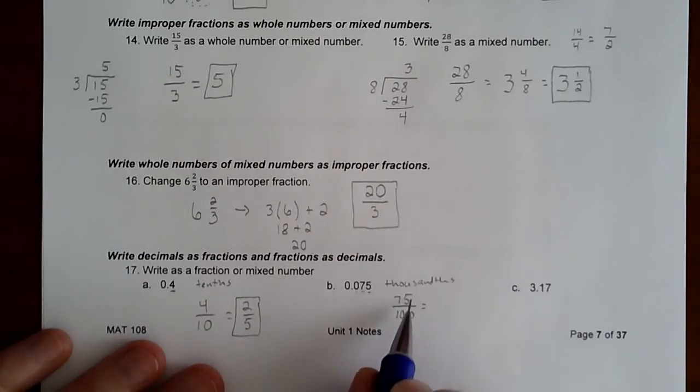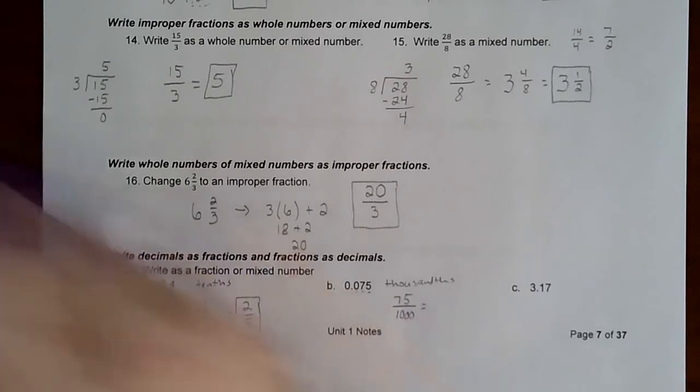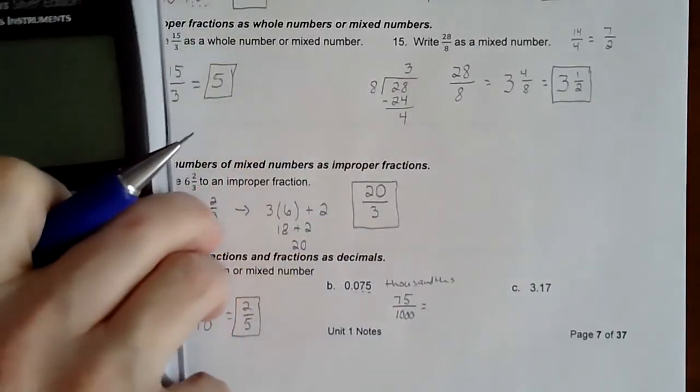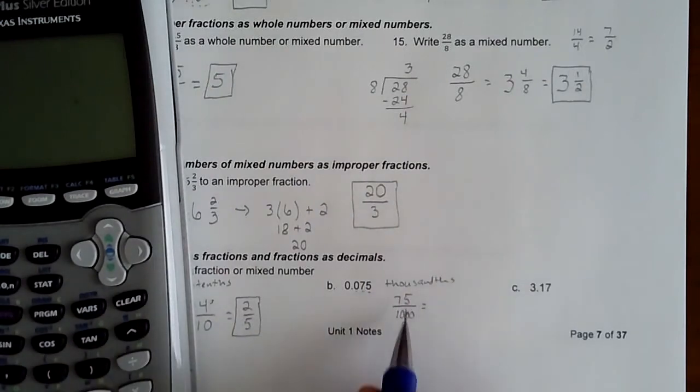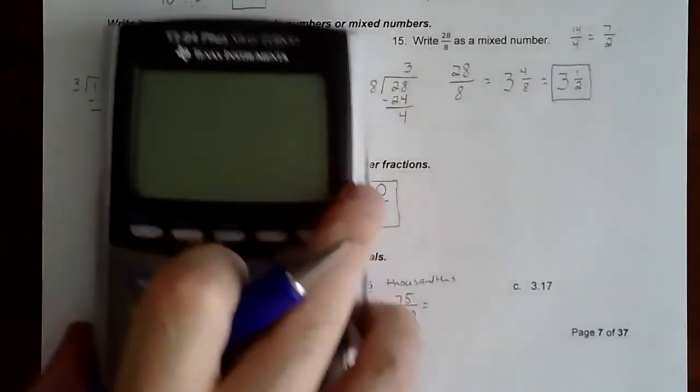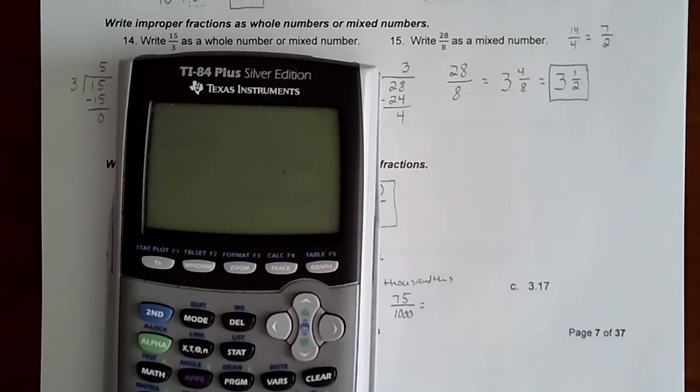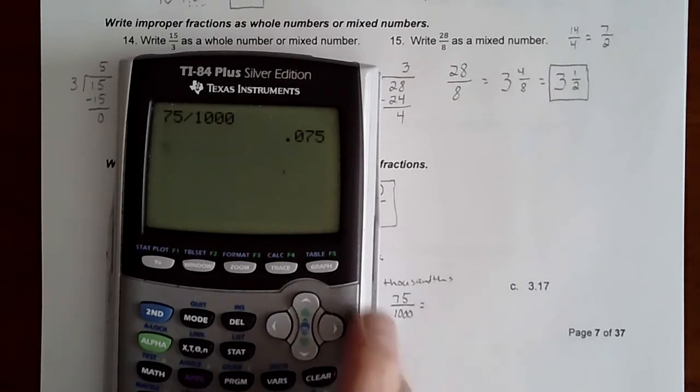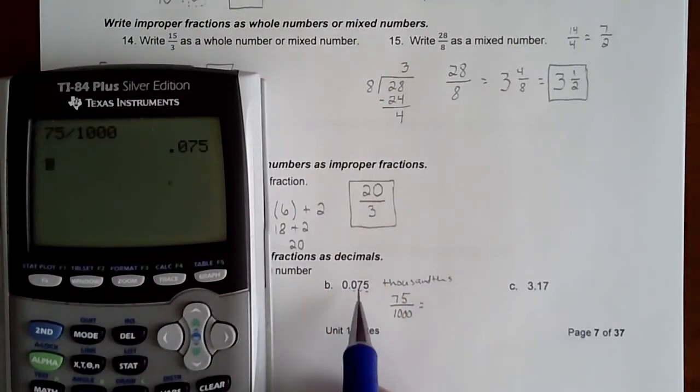So we could pick at it. We can divide by 5. So maybe some of us look at it and go, hey, 25 goes into both. But let me show you the calculator version. If we have a fraction, we take 75 divided by 1,000. Okay, now that's not what I wanted. Right? That puts us back to our decimal.